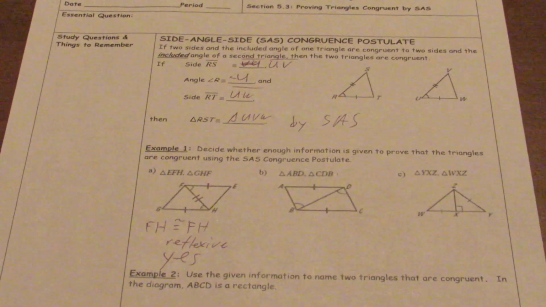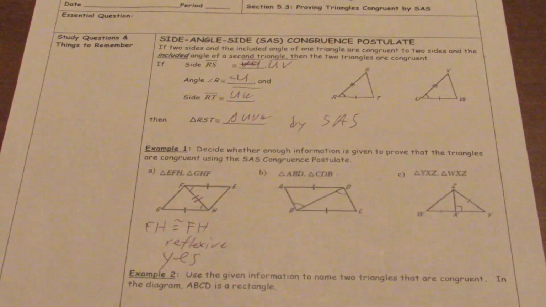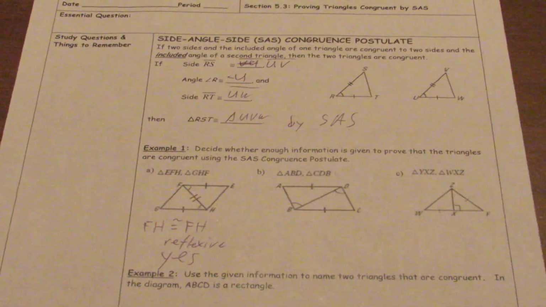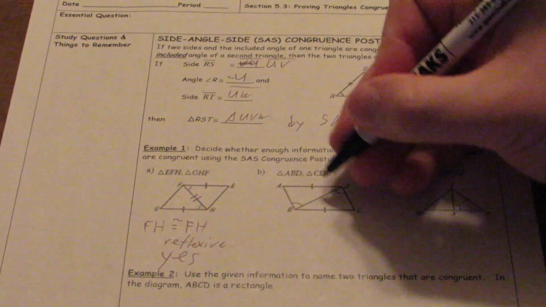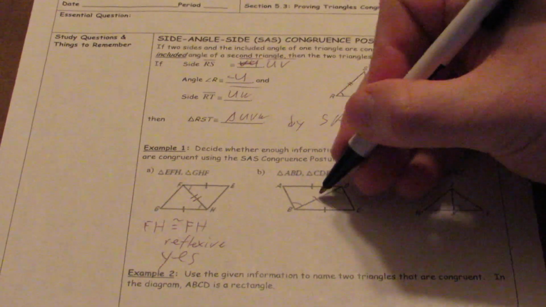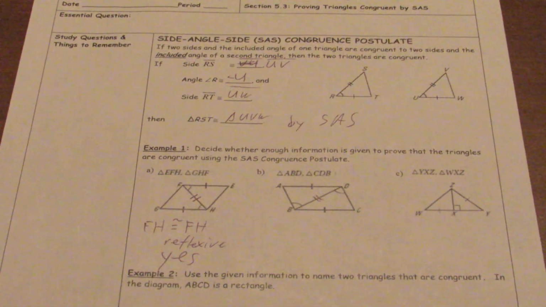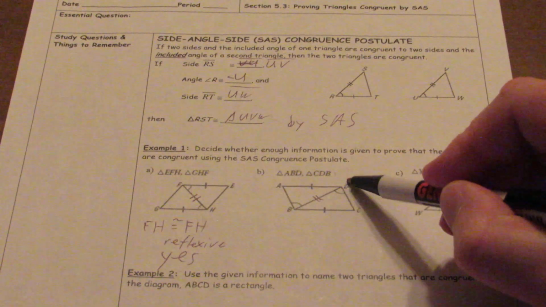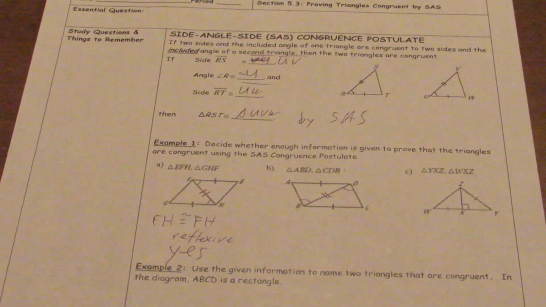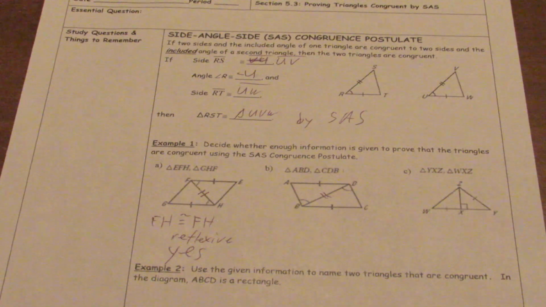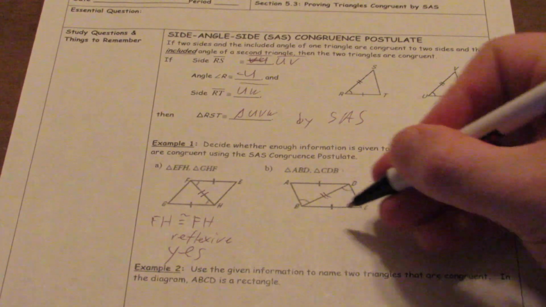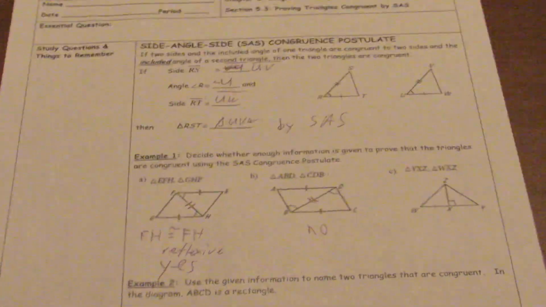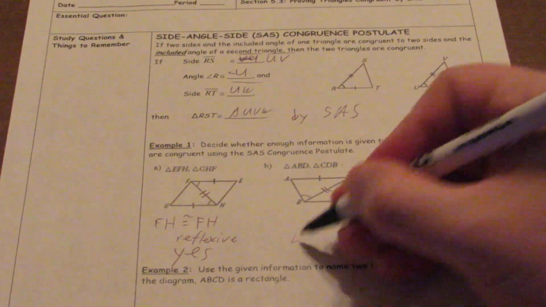When I look at B, right, we have the sides, we have an angle, and I could do BD is congruent to BD, I can do that by reflexive. However, if I go around AD, DB, the angle's not between them. Same thing down here. So that is no. Okay? Because the angle is not between the sides.